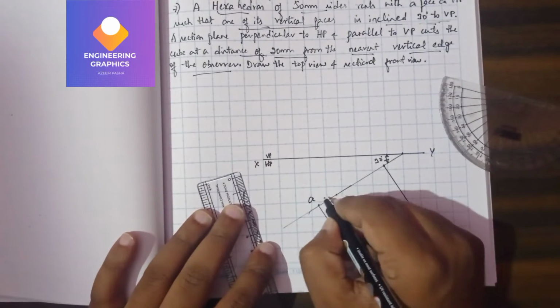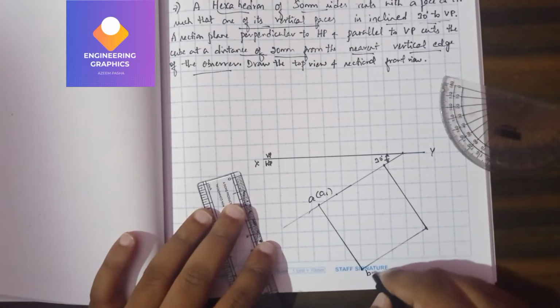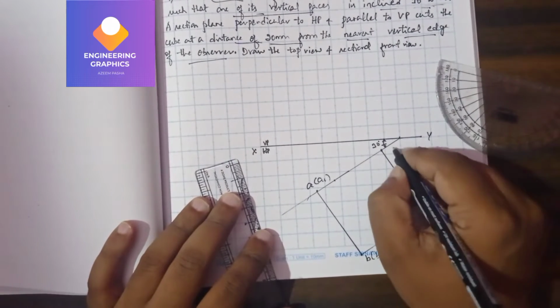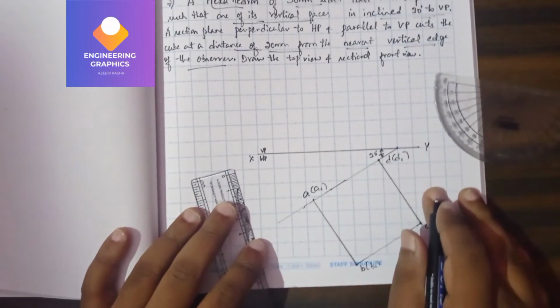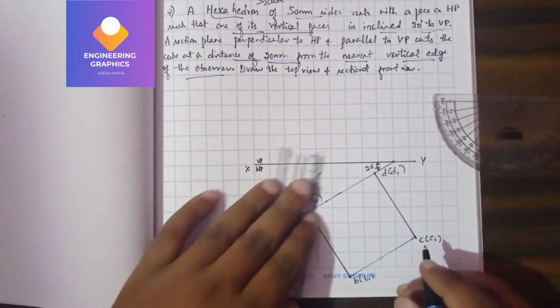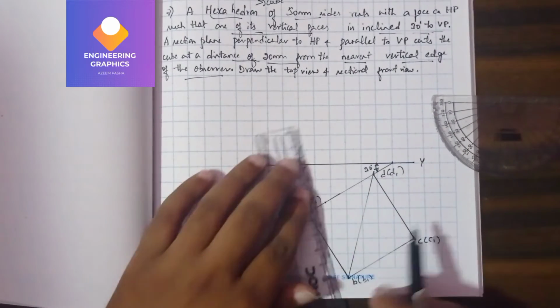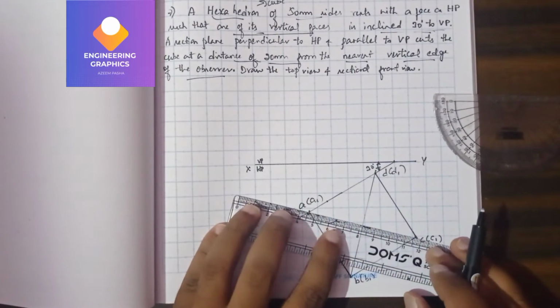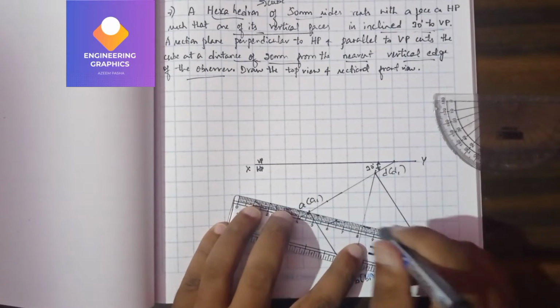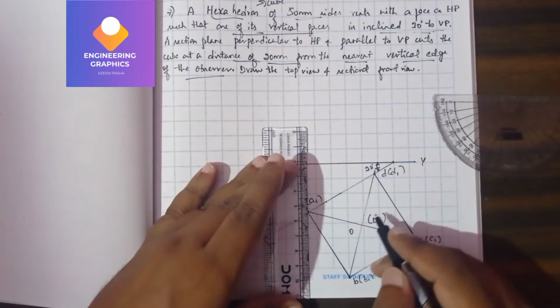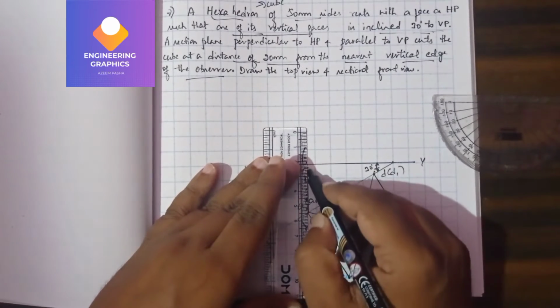So A1, B1, C1, D1. Okay, it is done. Now drawing the thin lines to find out the center of the axis. So O1.